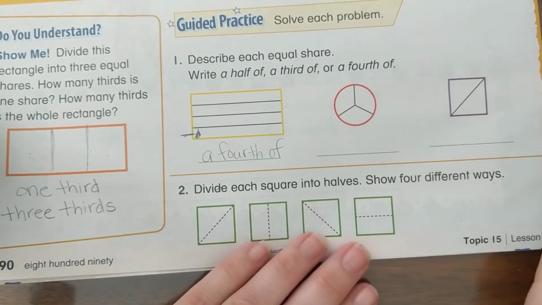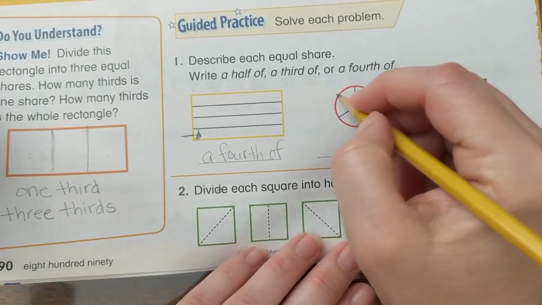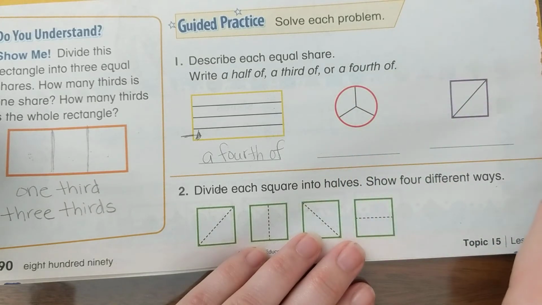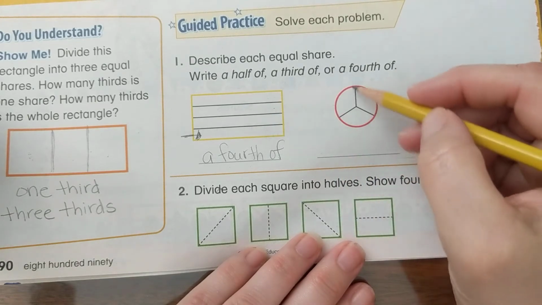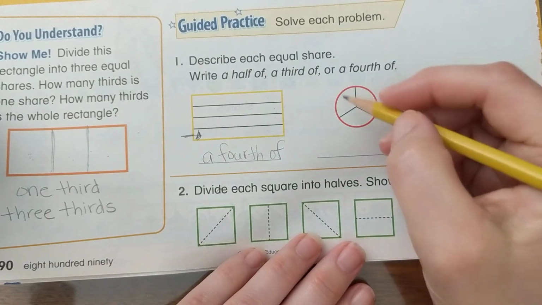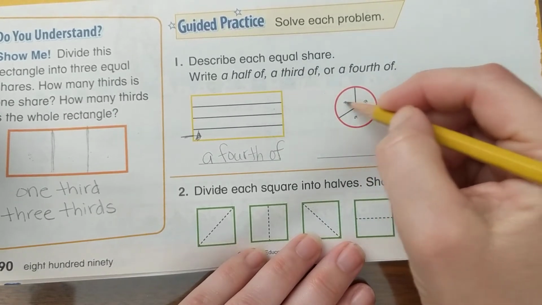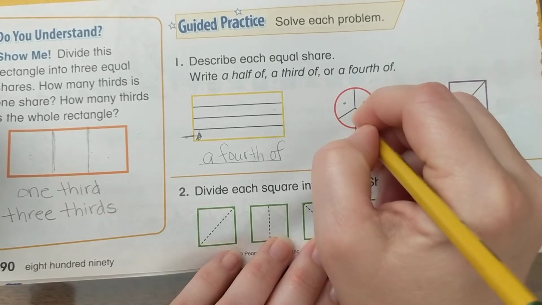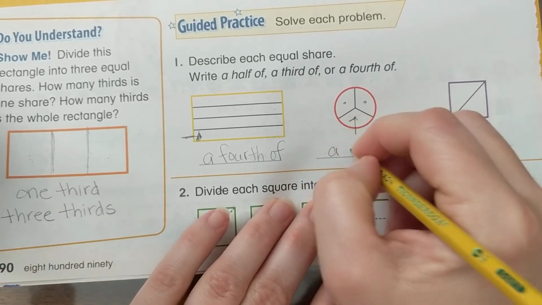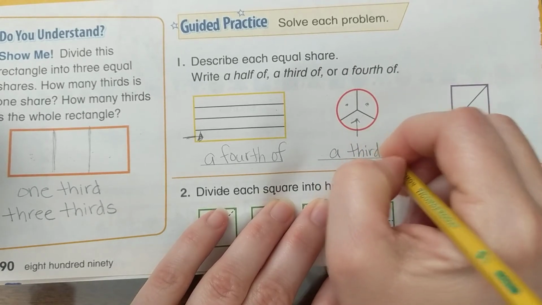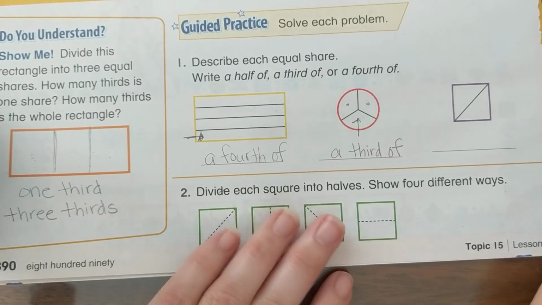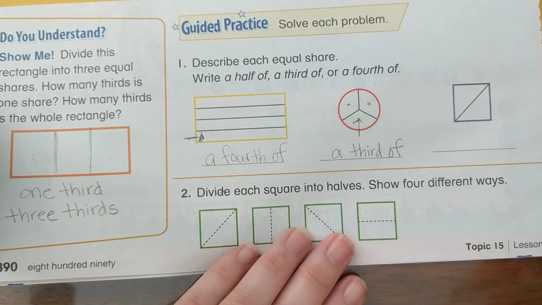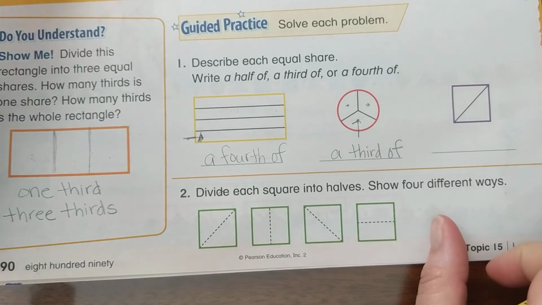All right, on this circle, good. They did not try to do lines side to side or lines up and down, because we know that won't make equal shares. Instead, they made their peace sign for thirds. We have 1, 2, 3 sections. So one piece is called a third of. If we wanted to talk about the whole entire thing, we would say 3/3 or a whole.